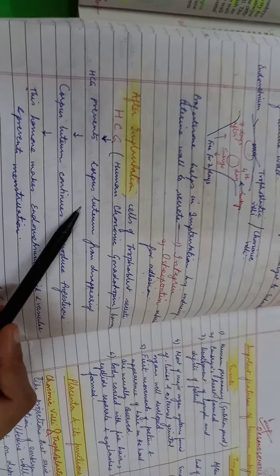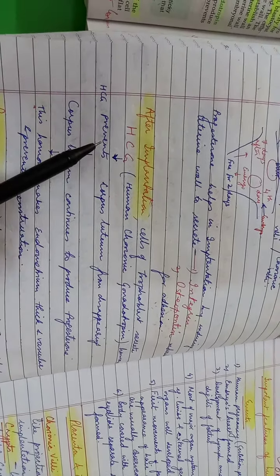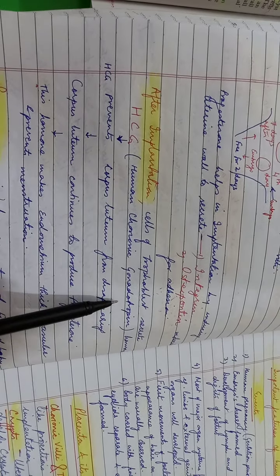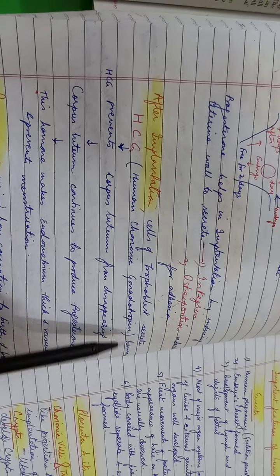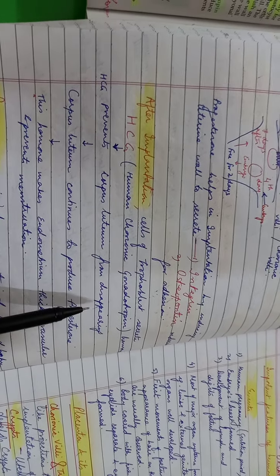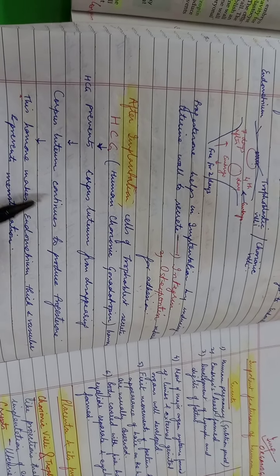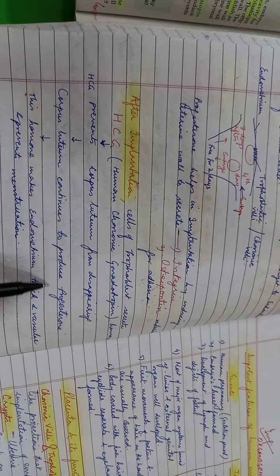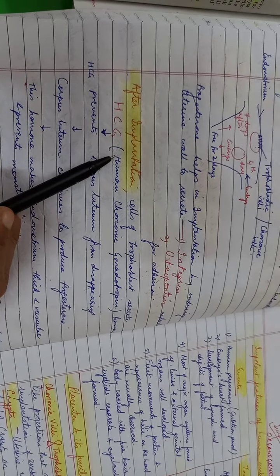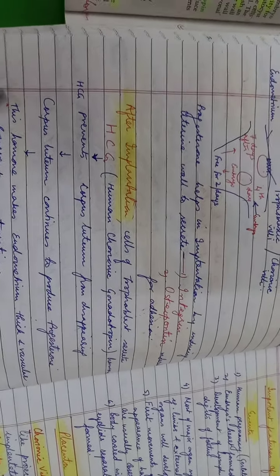Now, after implantation, the cells of trophoblast, they secrete a hormone. We call this as HCG in abbreviation, or human chorionic gonadotropin hormone, right? HCG, the hormone prevents corpus luteum from disappearing. See, the corpus luteum should not disappear now, but it will continue to produce progesterone. So, who can we say is affecting the corpus luteum? It is nothing but HCG. And how is HCG coming? From the cells of trophoblast.